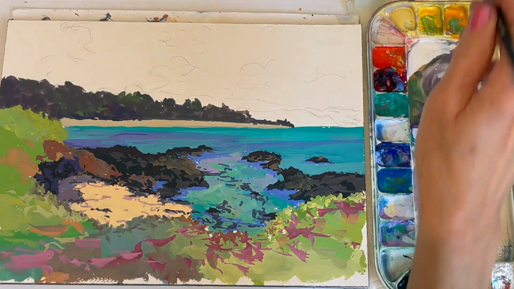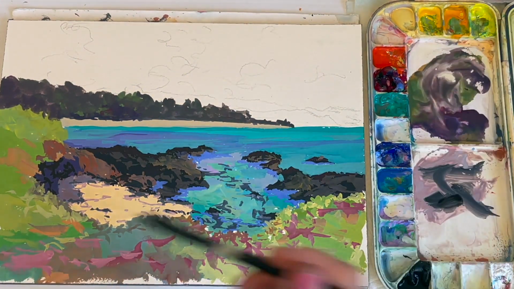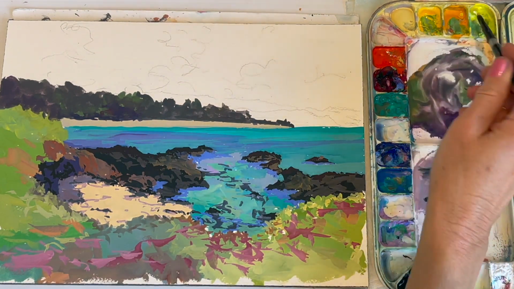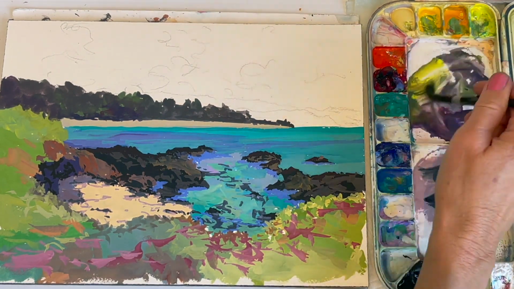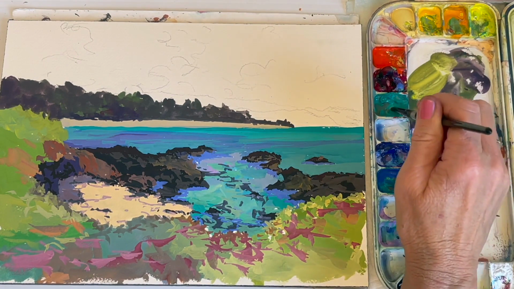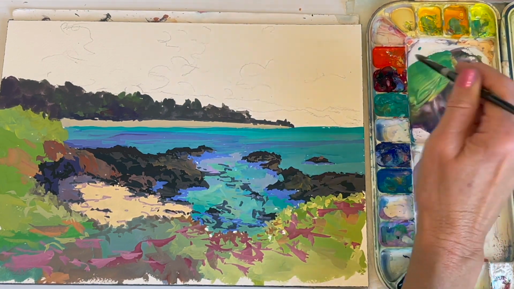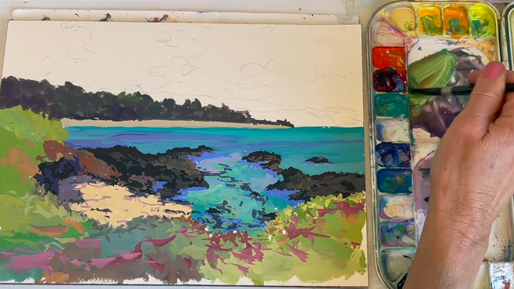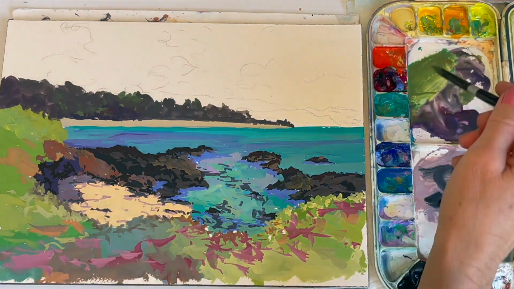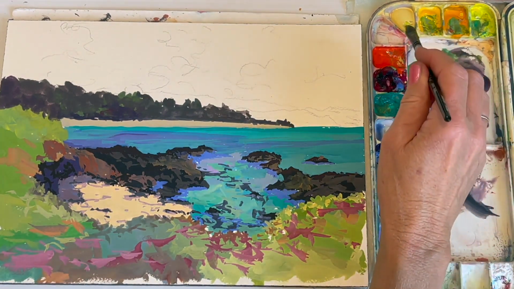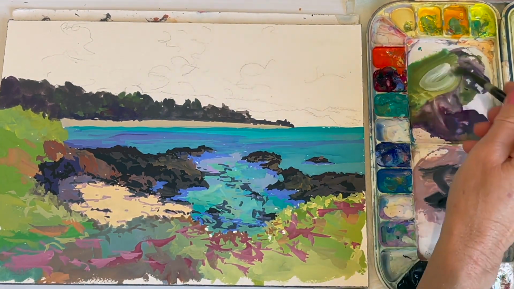Okay, so now we'll put some highlights on the trees. So we're going to use lemon yellow, and even though these are highlights, they're still going to be a grayed down green because they're in the distance. So a highlight doesn't necessarily mean a brighter color. It does mean a lighter color.